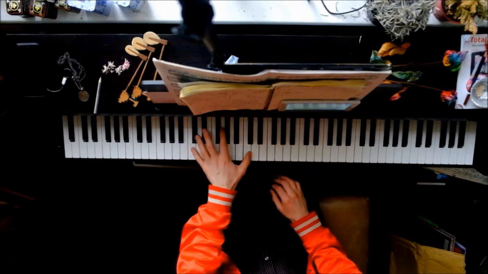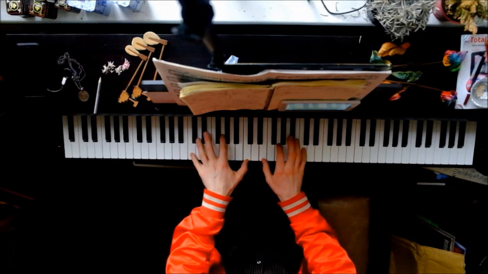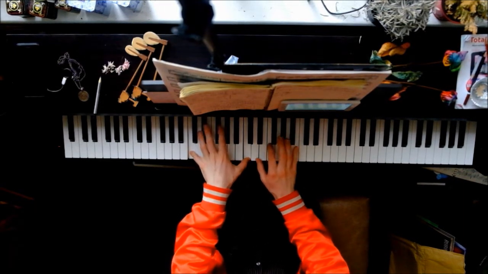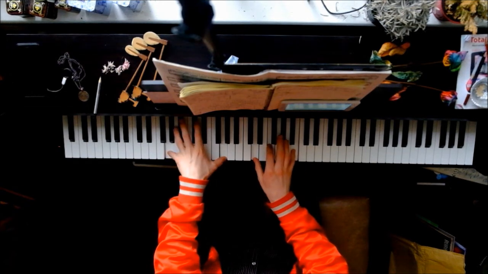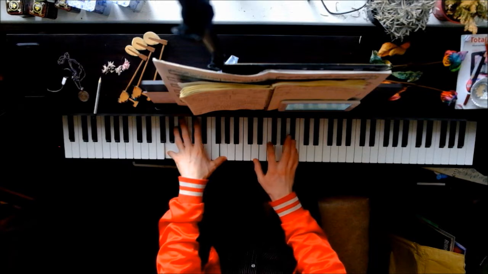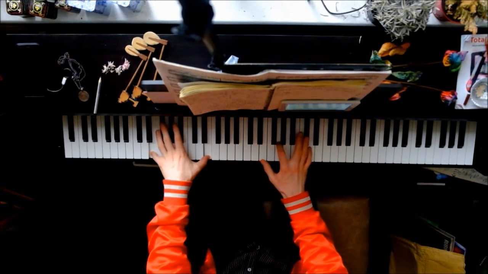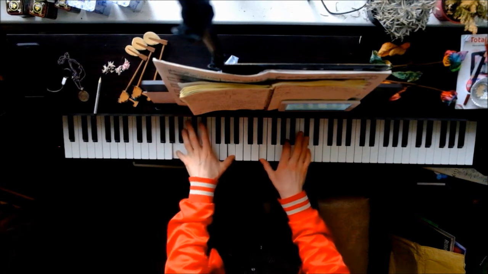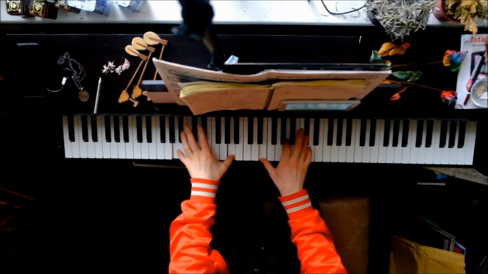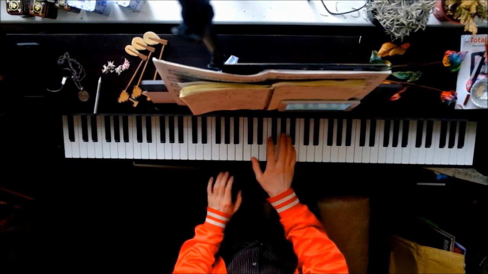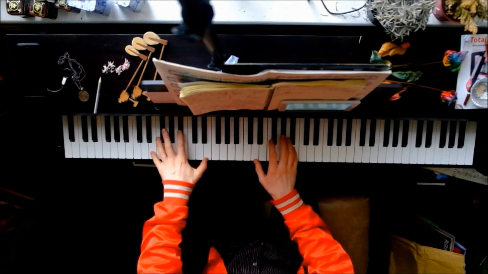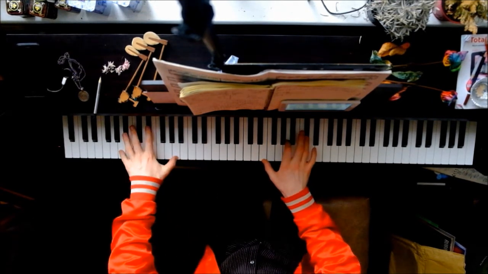So now if we play the C chord again, then we'll do B diminished, and then we can do D, A flat, and B, and then we can go to A. Just skip it. Still works.